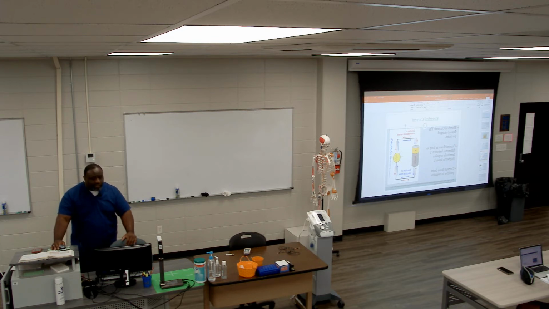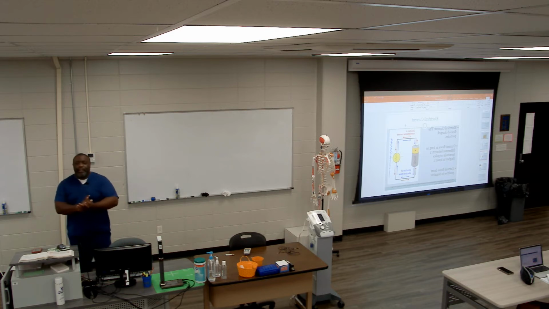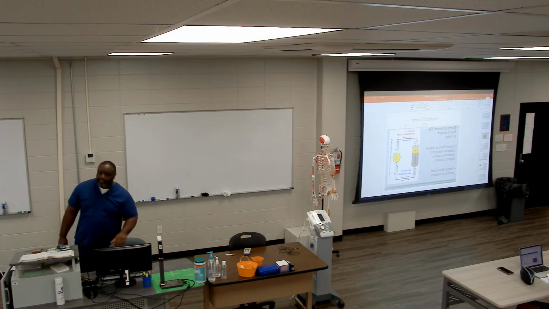For right now, current flows from the positive pole through the device to the negative pole. That's how a circuit is completed. If there is no circuit, there is no flow of current. Okay.